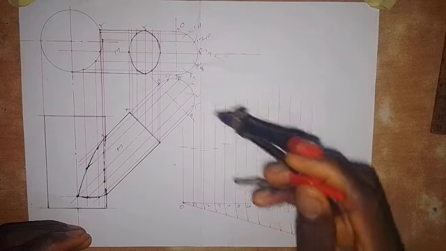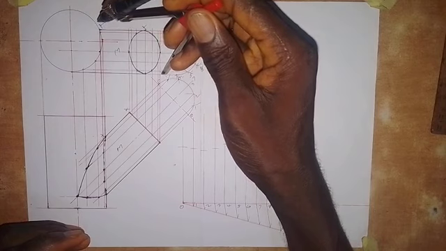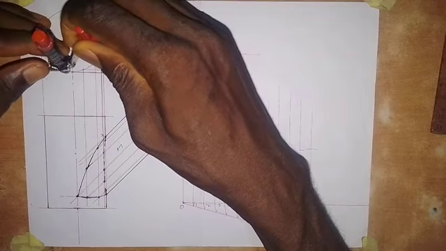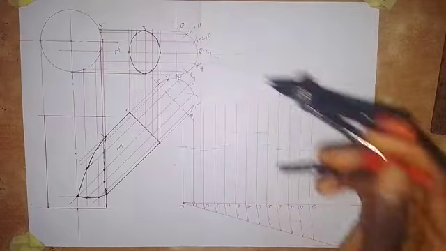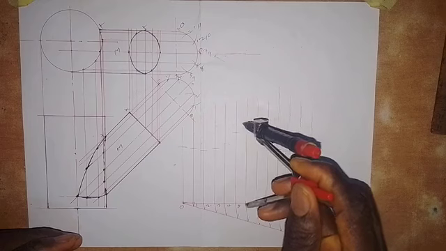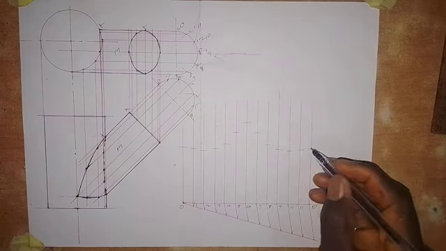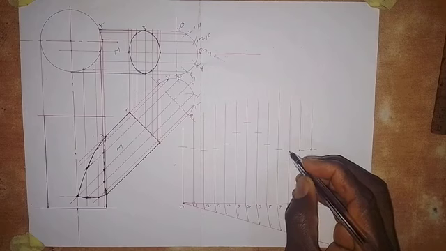And lastly, from this point here for 6. So extend to this point here. So take this distance, put it at 6, and then we make an arc here. Alright, so we have all this. So all these points are to be joined together with the use of a French curve.